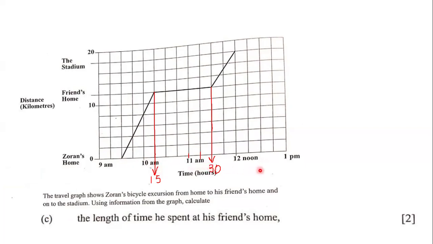And so we have to subtract those two times in order for us to figure out the length of time he spent at his friend's home. So we have 11:30 minus 10:15. We say 0 minus 5. We cannot do that, so we have to borrow. And so we have to borrow 1 from 3, and that becomes 2. And then this becomes 10. So we have 10 minus 5, and 10 minus 5 is definitely 5. And 2 minus 1 is definitely 1. Next, we have 1 minus 0. 1 minus 0 is 1.